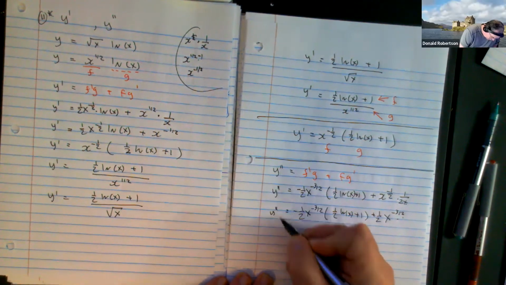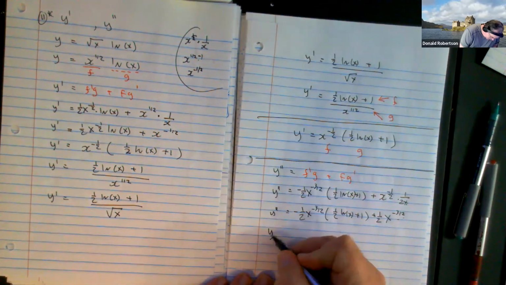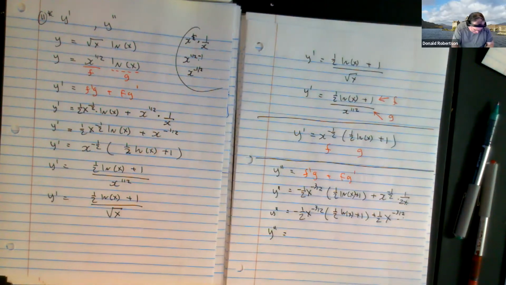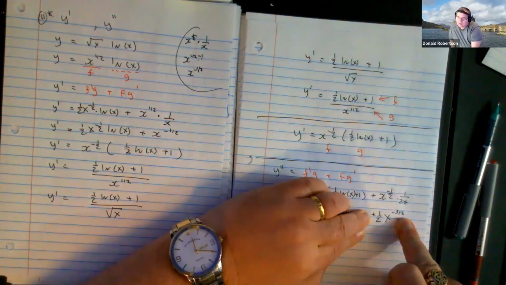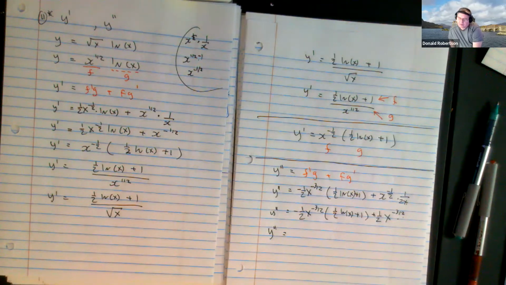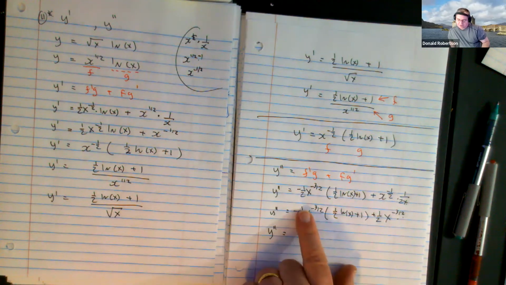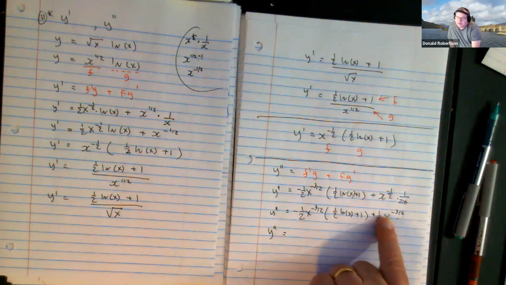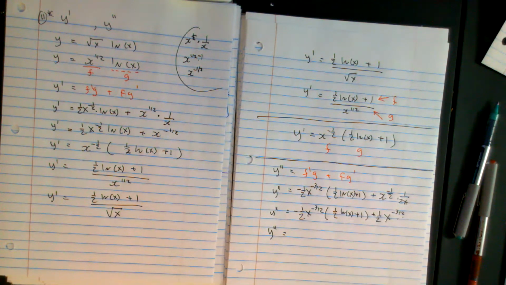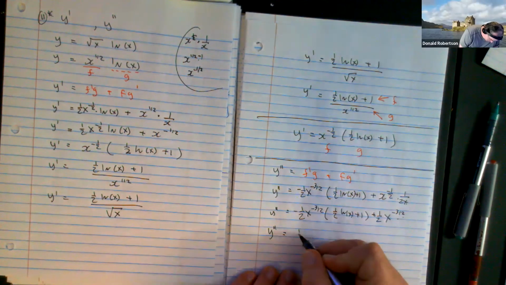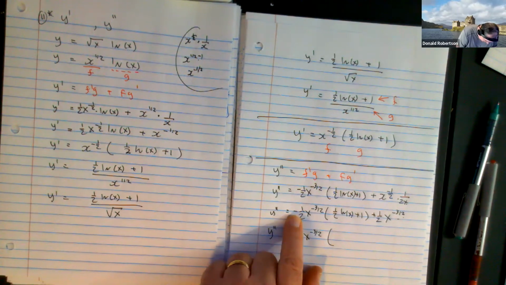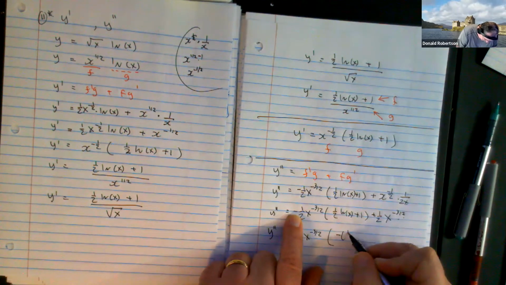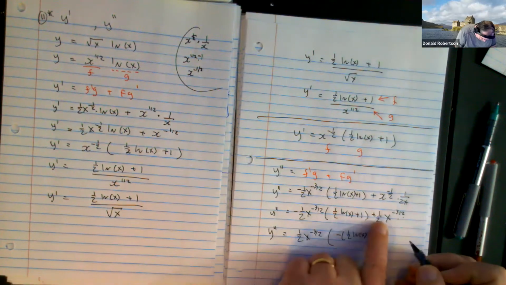Style points. Can you see any common factor that we can pull out from this expression and from this one? Is there any common factor from this expression that belongs also here? Because I can see one. What is it? 1/2 x to the negative 3/2. Agreed. Now it gets a bit messy. I almost missed it. You see that negative is still here. And wouldn't this be a plus 1?